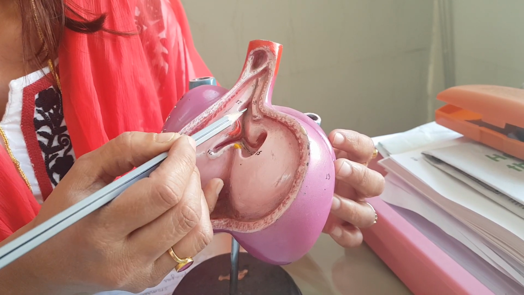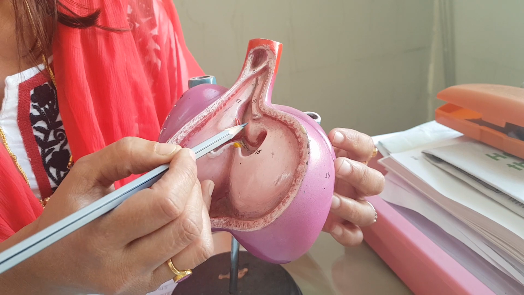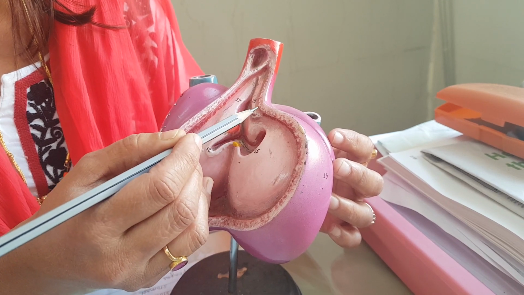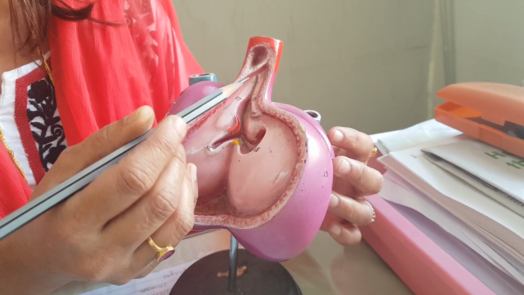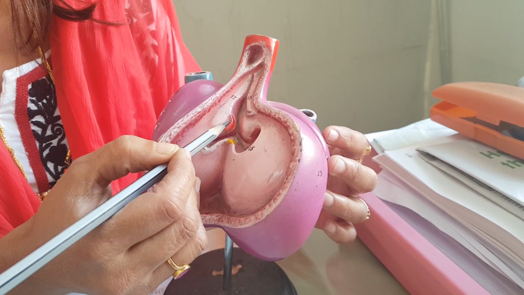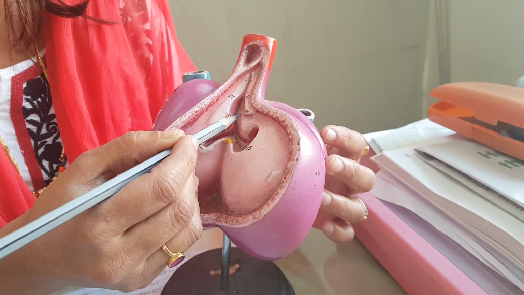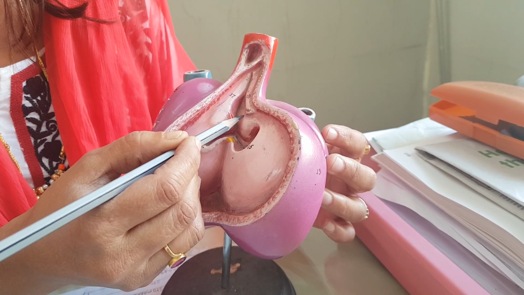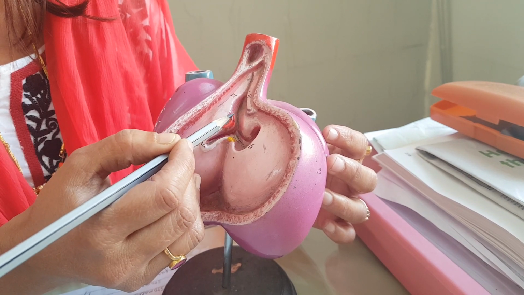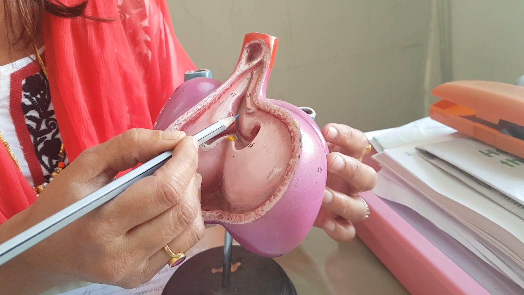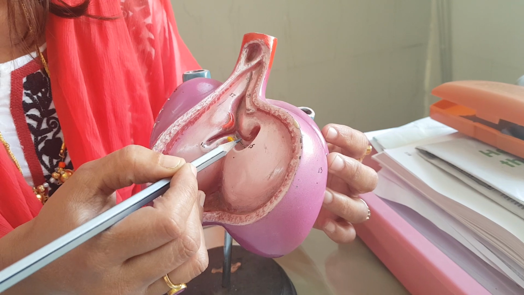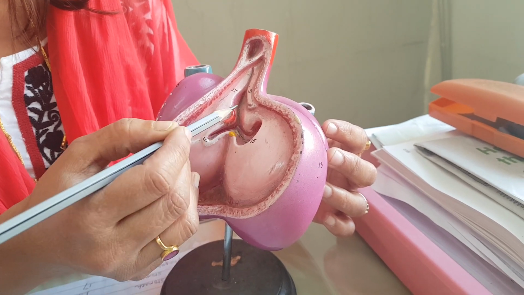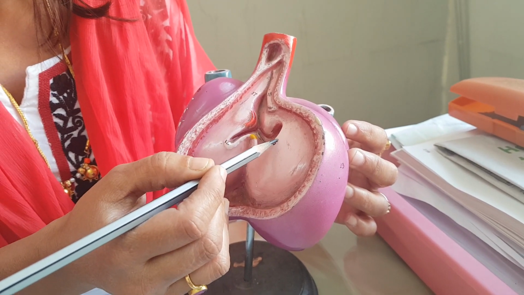Now in the conus part of the interventricular cavity we can see the right bulbar ridge and the left bulbar ridge appear, and they grow towards each other and towards the muscular part of the interventricular septum.